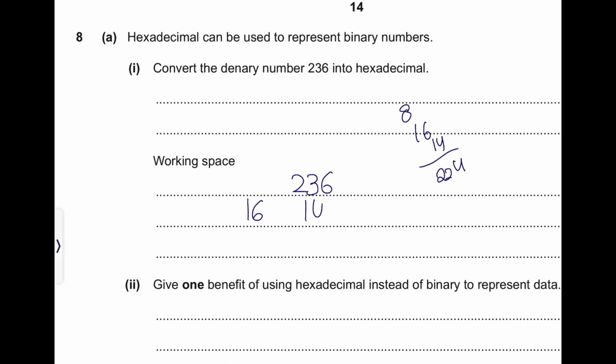So 14, remainder 12. Then 16 into 14 goes 0, remainder 14. So 0, 14, 12. Now A is 10, B is 11, so 12 is C, D is 13, and E is 14. So this would be EC.